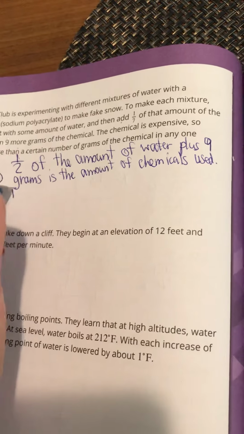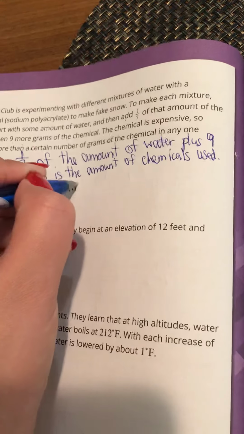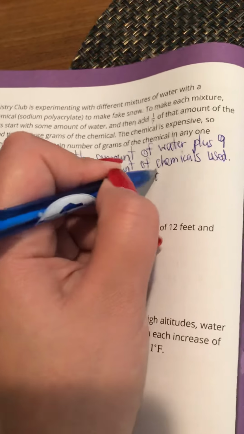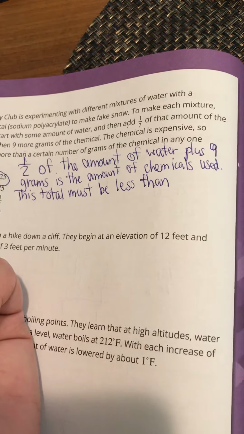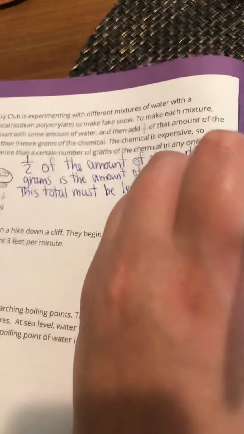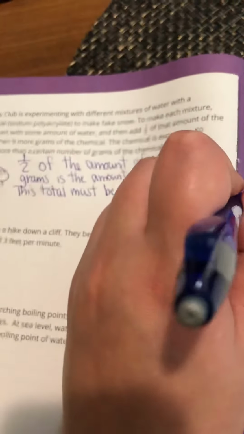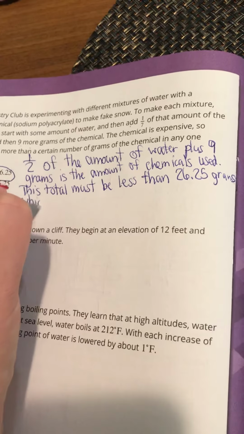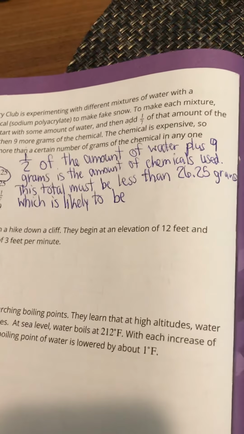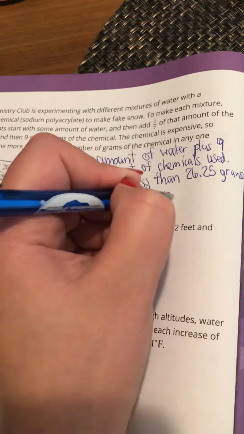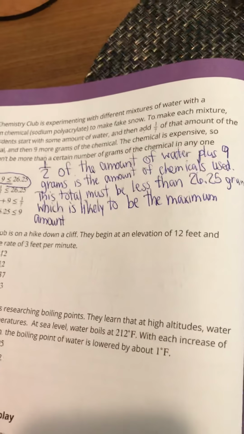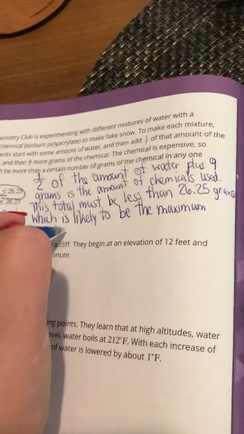This total must be less than 26.25 grams, which is likely to be the maximum amount of the chemical that can be used.